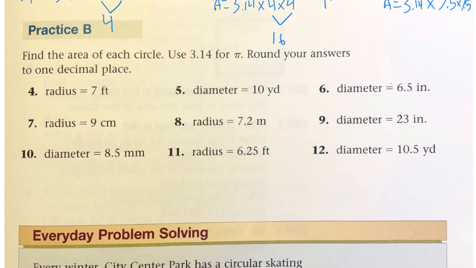So for number 4, we are given the radius. Area equals 3.14 times 7 times 7. 7 times 7 is 49.